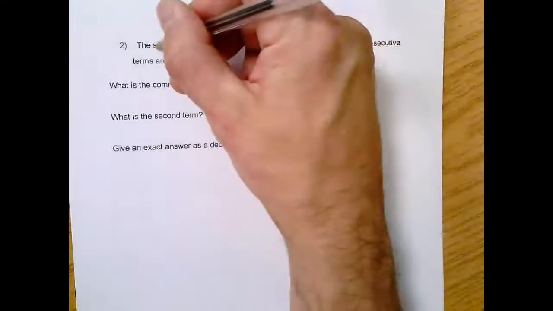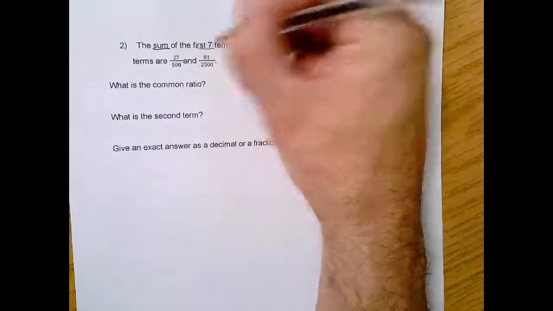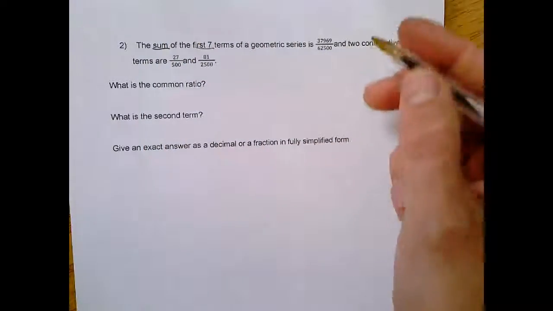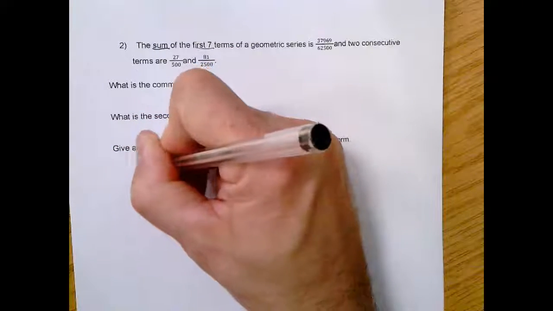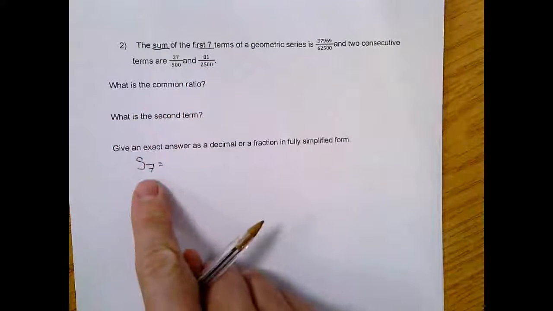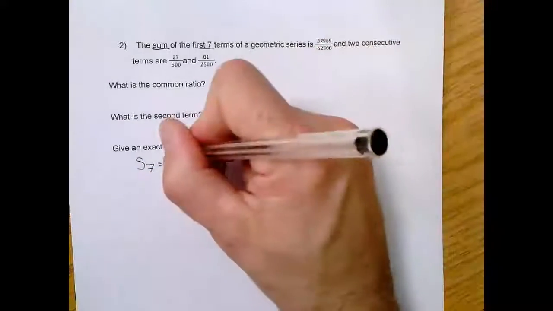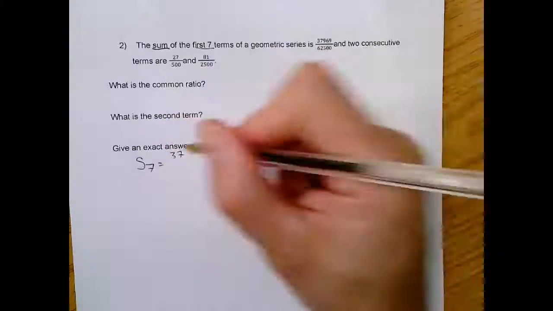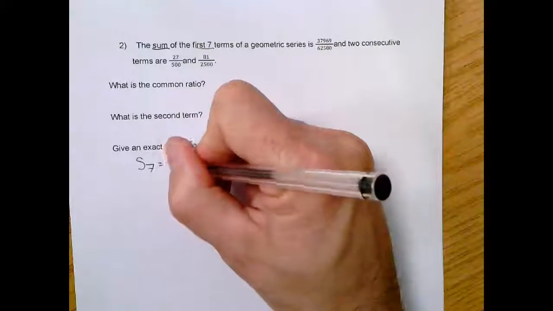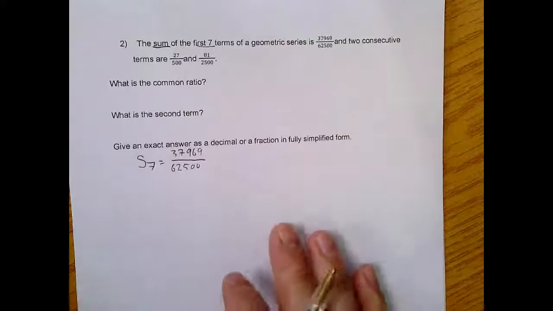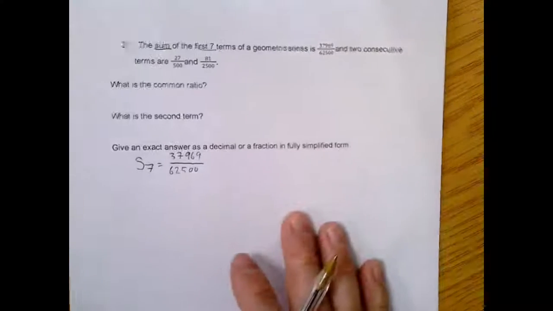Okay, so it says the sum of the first 7 terms. That's saying that we now know S sub 7, that's how we represent that, is this value right here. And it's really a good thought to write down what you know, because then you can work from there and try to find reminders and think about what you're doing, okay?